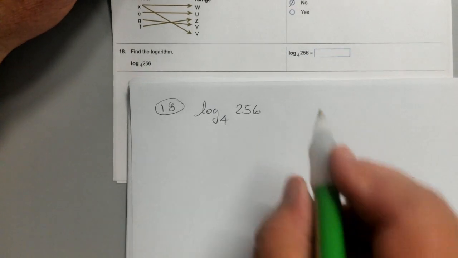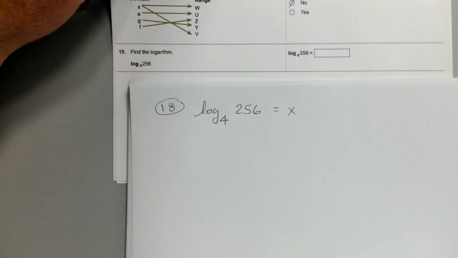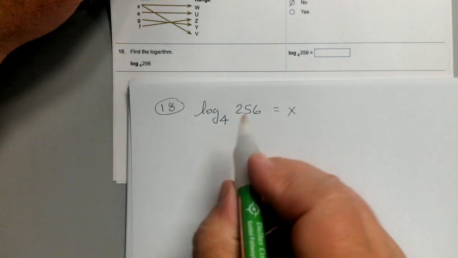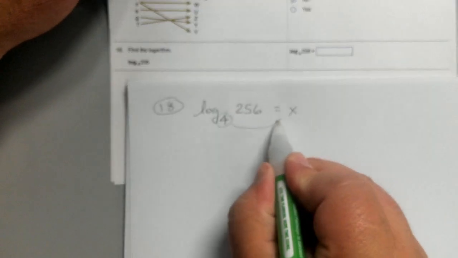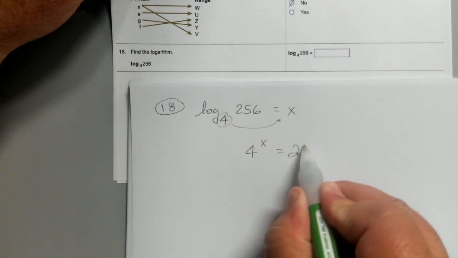Let's figure this out. What we know is this equals some answer, so let's convert it. We have 4 to the power x equals 256.